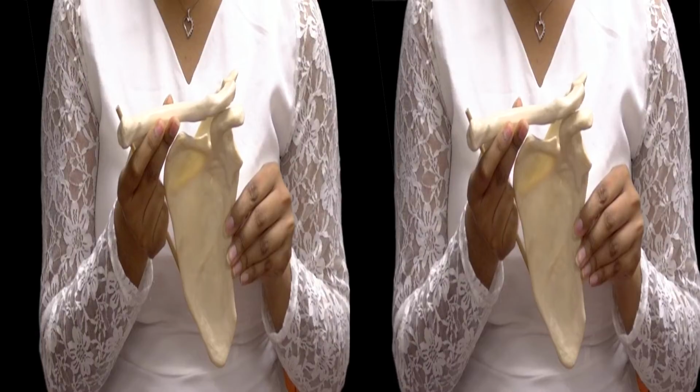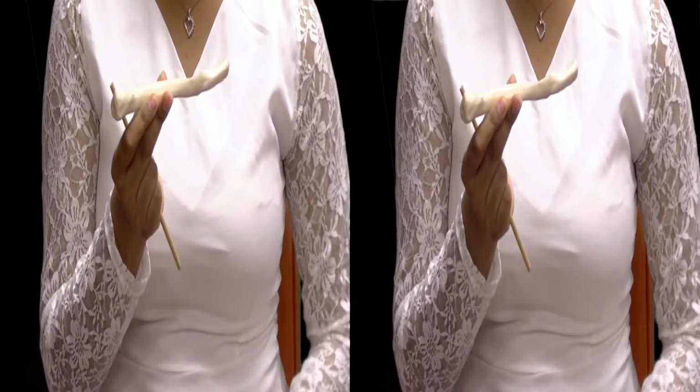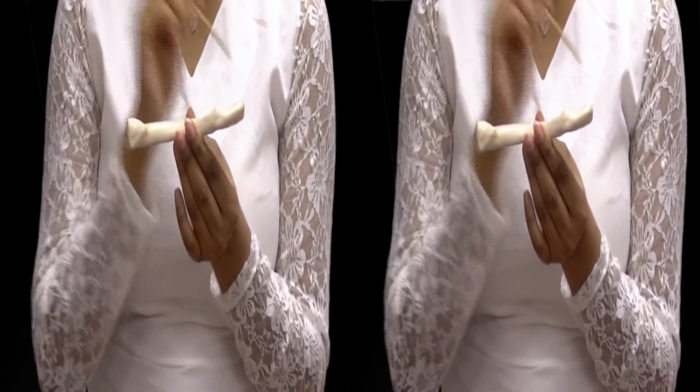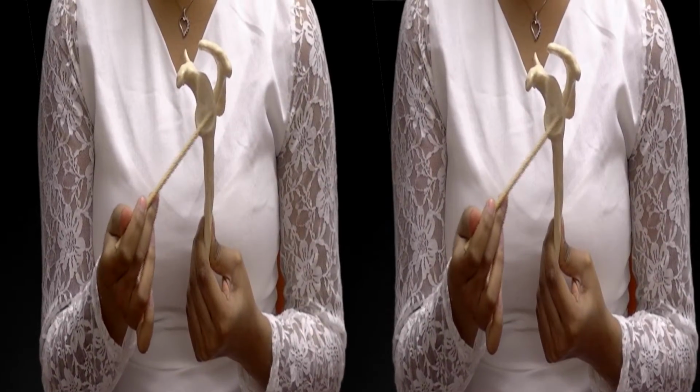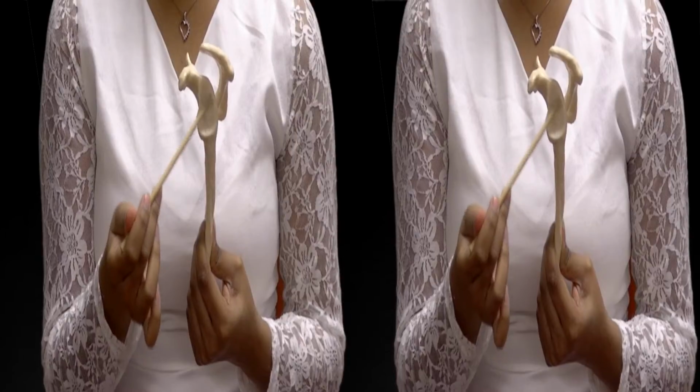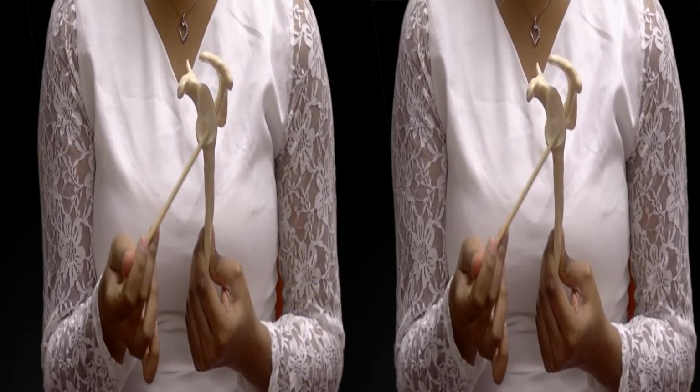Now if you look at the clavicle, going over once more, this is the acromial end, and this is the sternal end of the clavicle. This is the anterior view, and this is the posterior view. Inferior to the acromion, we have a shallow depression called the glenoid cavity, which basically connects to the head of the humerus, or your arm bone.